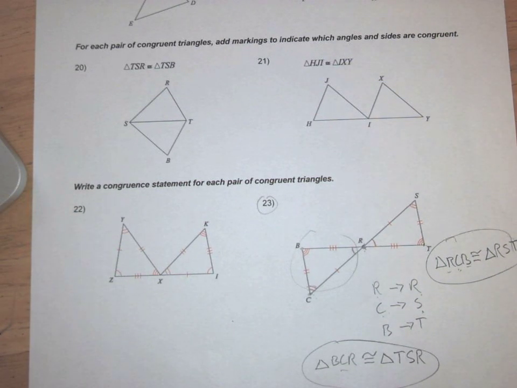There's actually 6 different ways you can write this statement, but what I'm looking for is that the corresponding vertices are in the same position. Okay. All right, hope that helps. If you got one of those wrong, hopefully that helps clarify, and now you've kind of learned from your mistake. And yeah, you know for the future, for next year, and for the final.